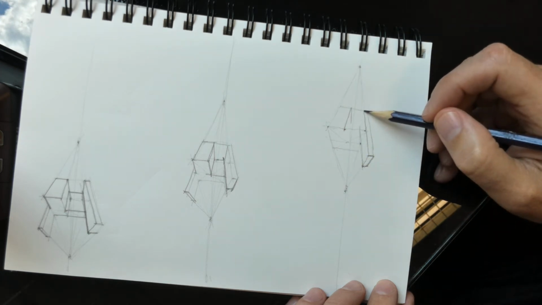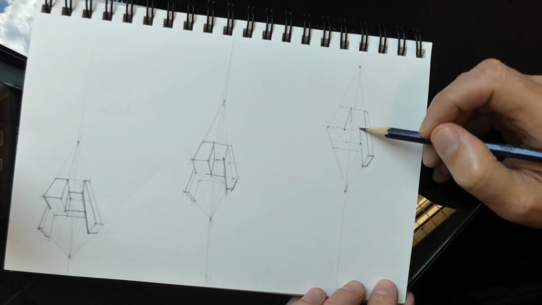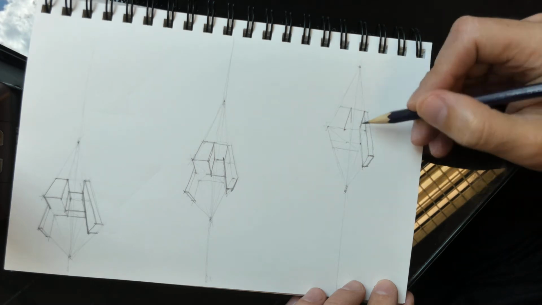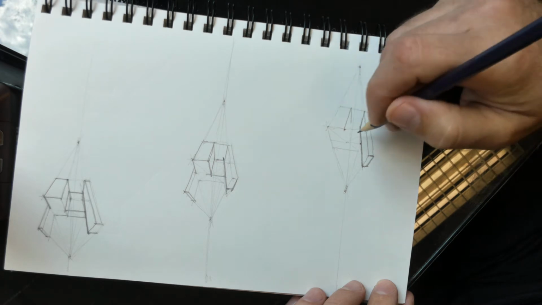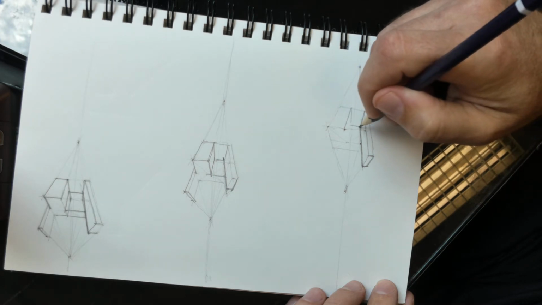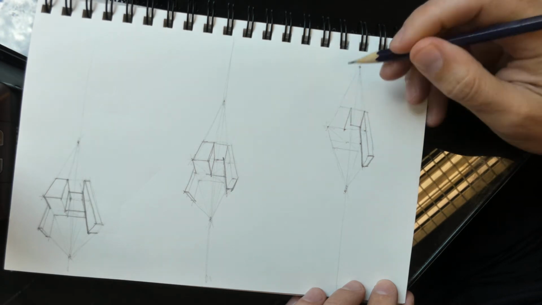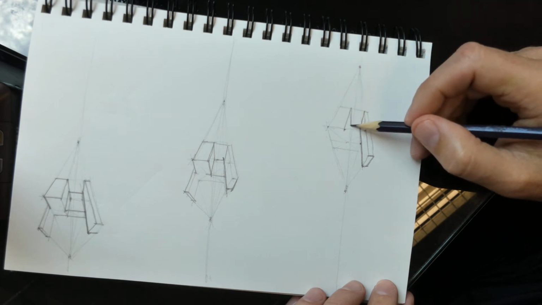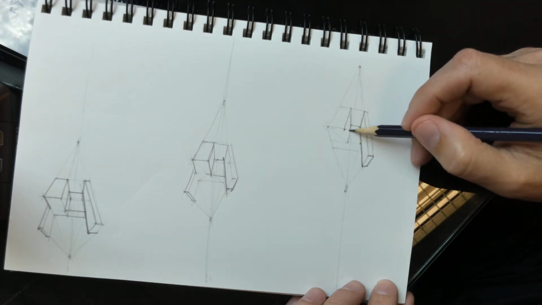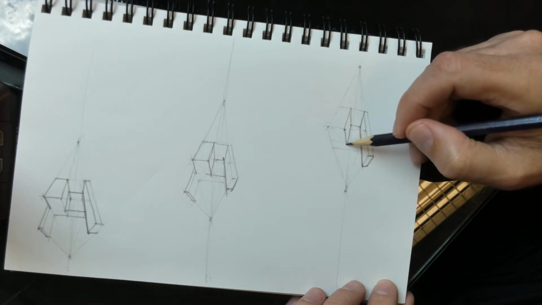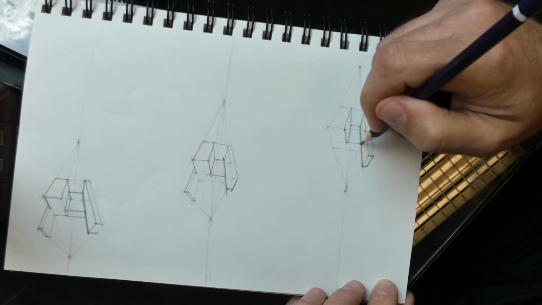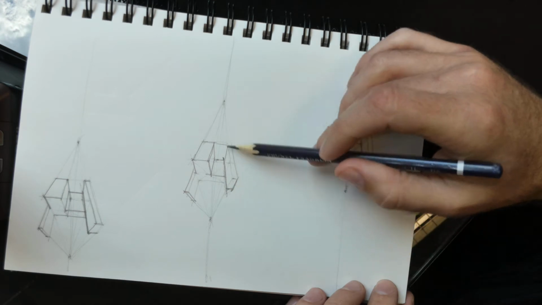I can find the back edge of this. There we go. And that corner is where that would be. I can come with that. That should be there. That should converge there. And my vertical, building all that.